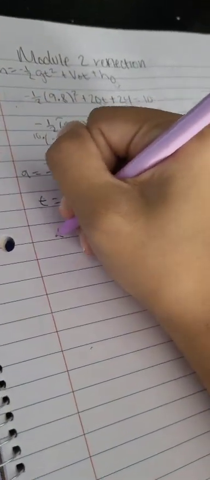So now that we have it set up, we can solve our quadratic equation.